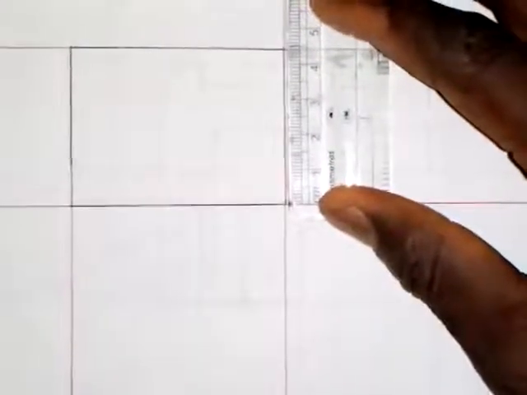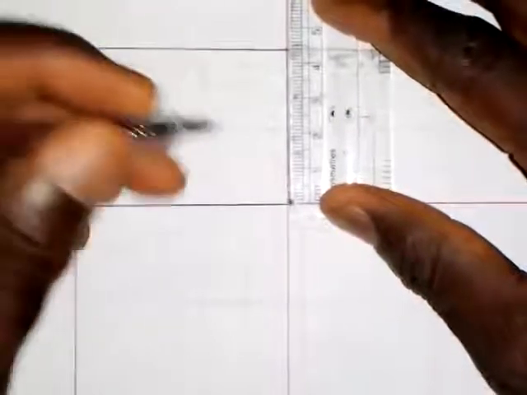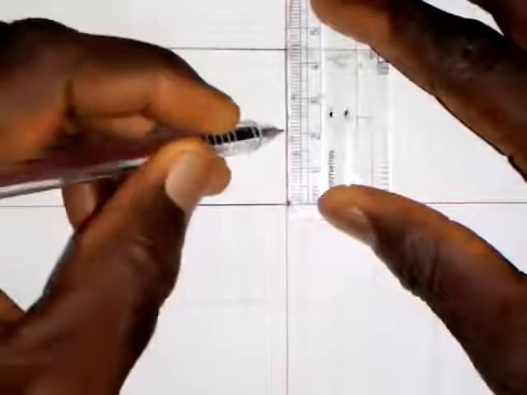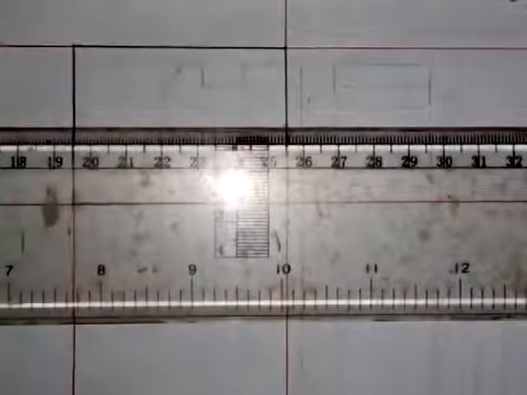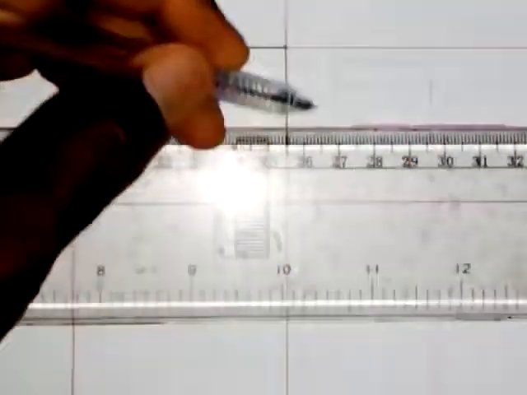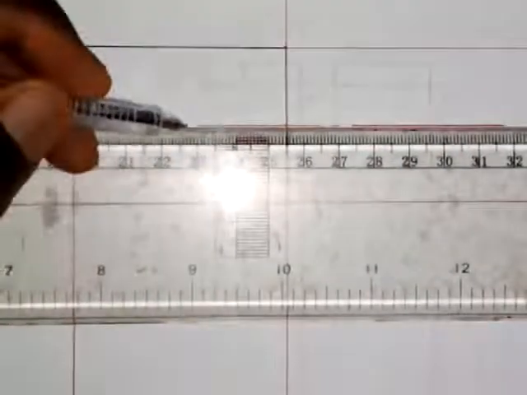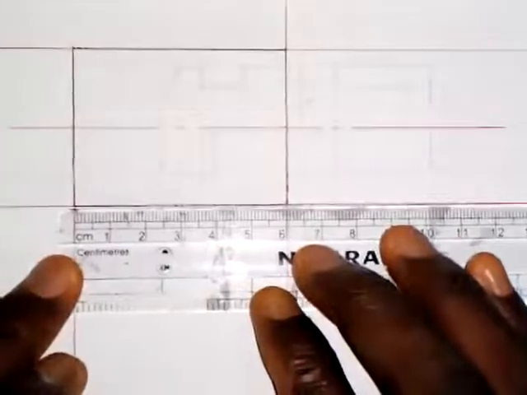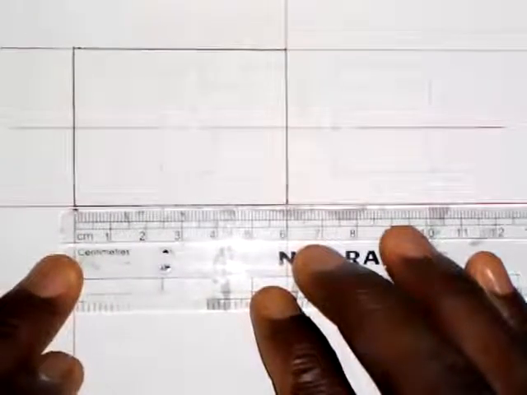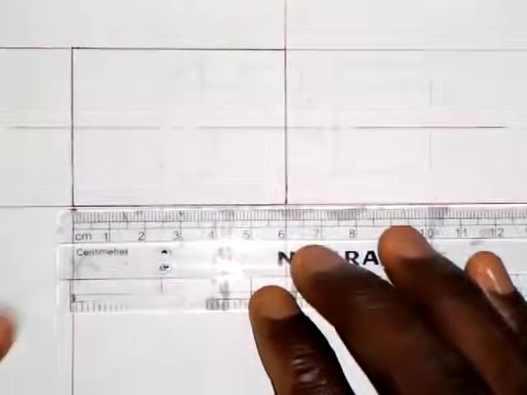So this is 44 millimeters. 44 divided by 2 will give us 22 millimeters. So take a measurement of 22 millimeters, and draw a center line like this. Okay, so draw the center line. I will also need to draw a vertical center line. I want to draw it at once because I will still need to do that. So let me get the vertical center line. Okay, let me hold that for now.